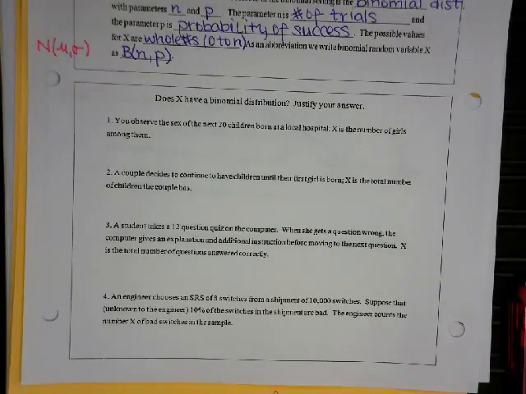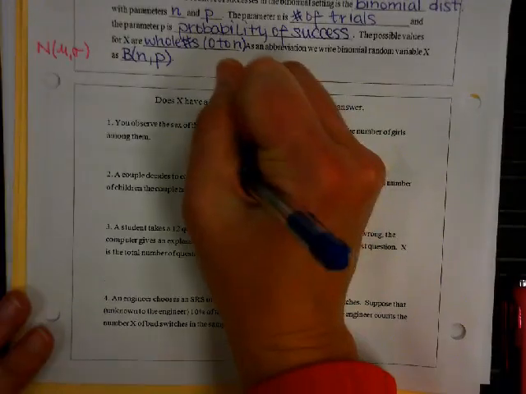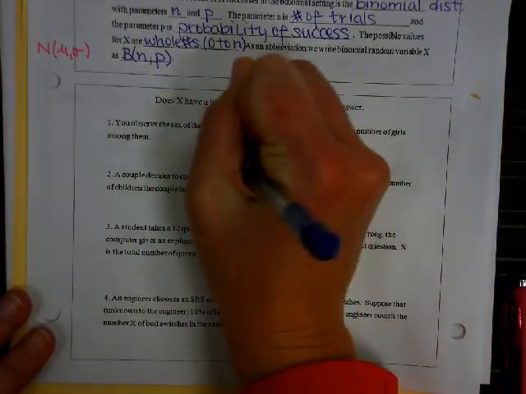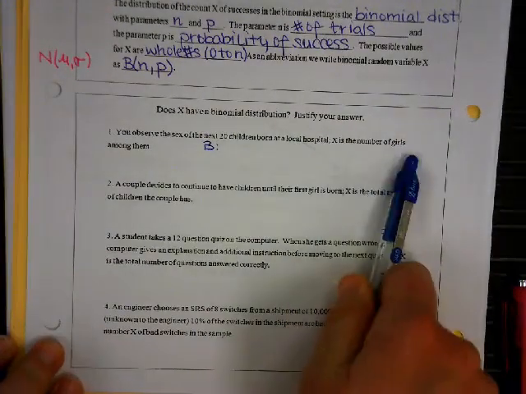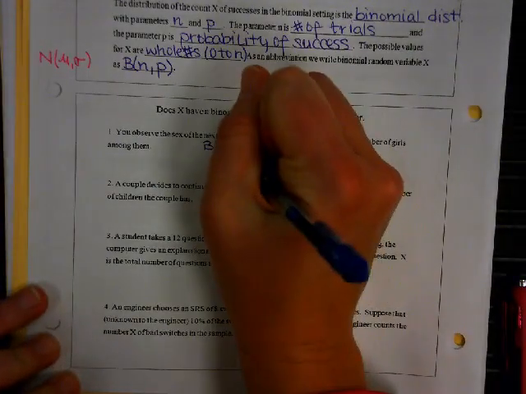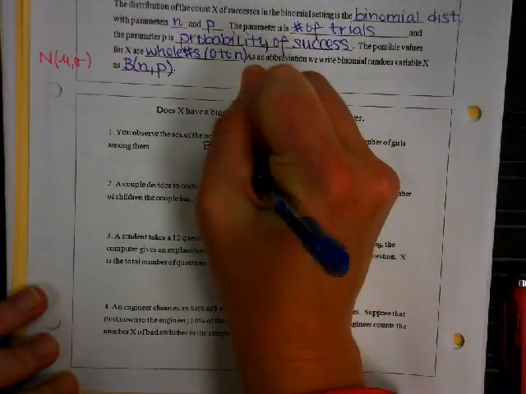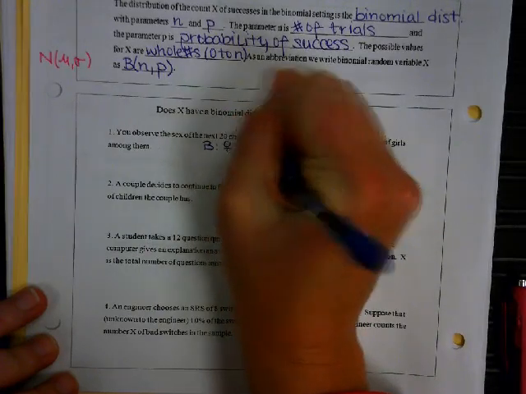So the first one, B, binary. Do we have 2 categories, success and failure? So we're interested in the number of girls. So that means that female is a success, male is a failure.